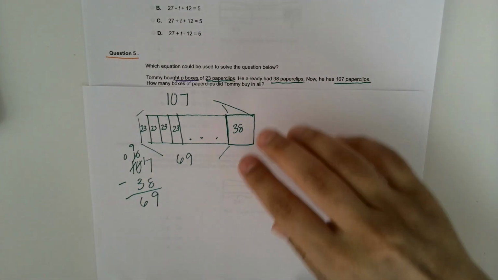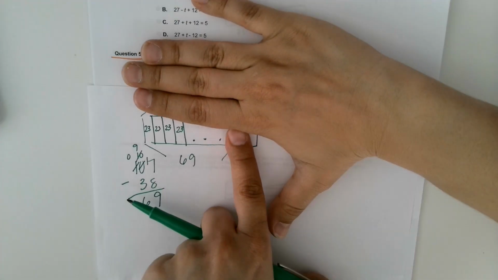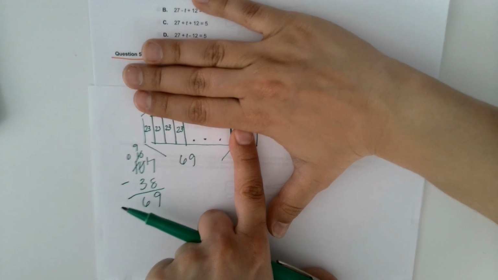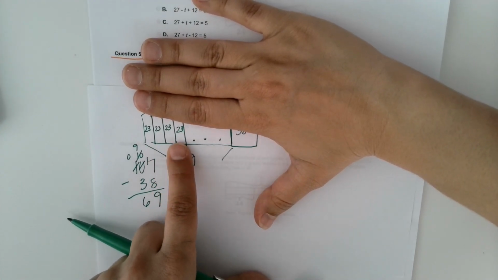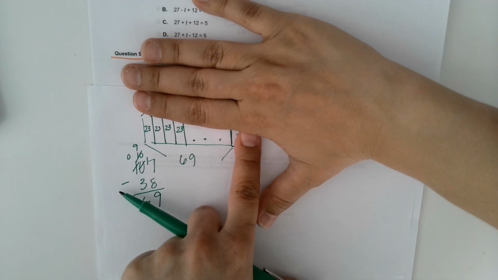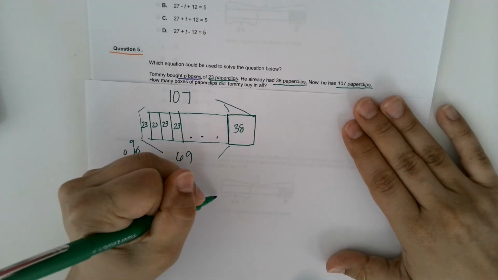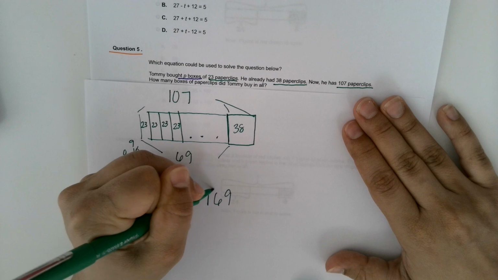Now, with this, it looks a little bit more like a division problem, right? We know our total, we know how many are in each group, we just don't know total groups. So, now I can go ahead and solve using division.